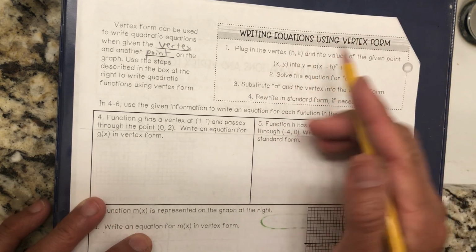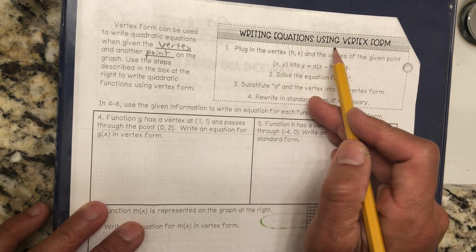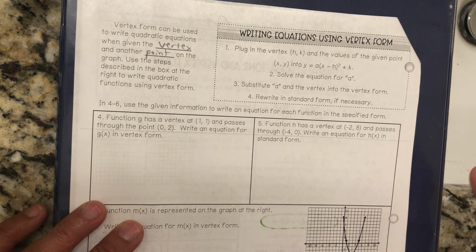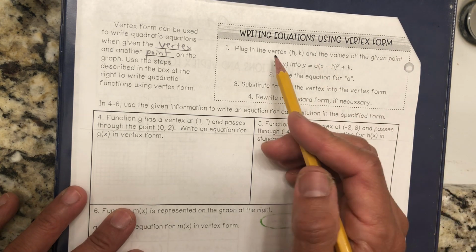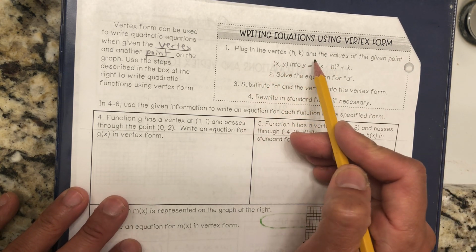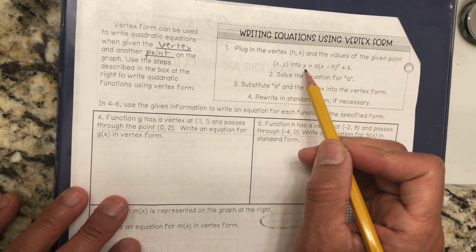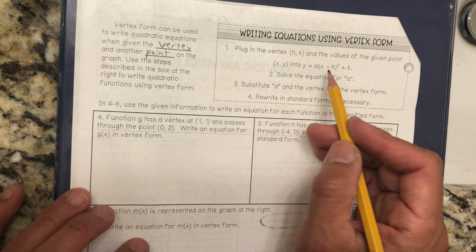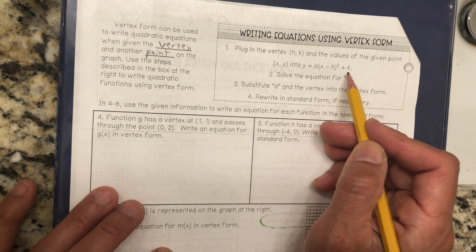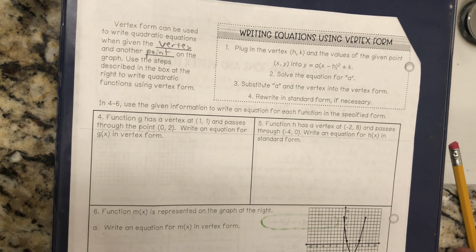So here's the steps to writing equations using vertex form. So when we have to plug in another point, here's our steps. We plug in the vertex and the values of the given point, x and y, into y equals a times the quantity x minus h squared plus k. That's our vertex form again.